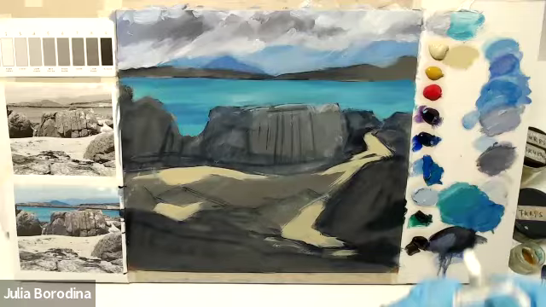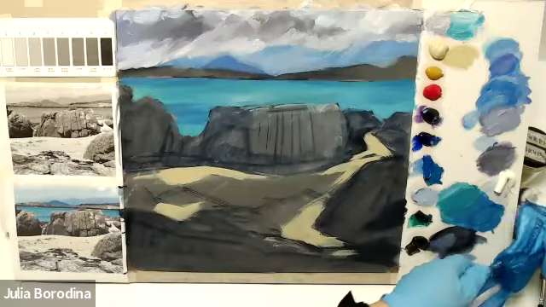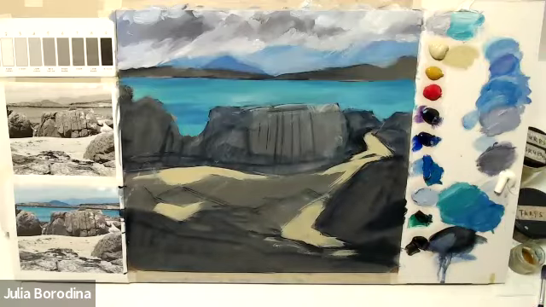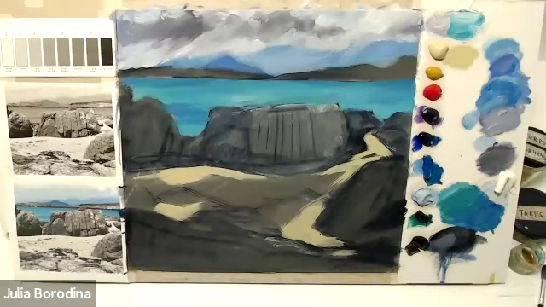And we're going to look for highlights and mid-tones for our rocks. Some of them will have a little coolness, and some of it will have a little extra warmth. So we can use, for example, our blue-gray for the starting point.